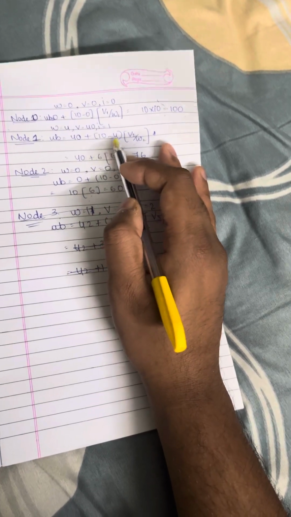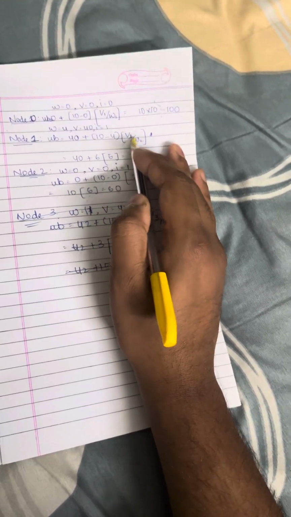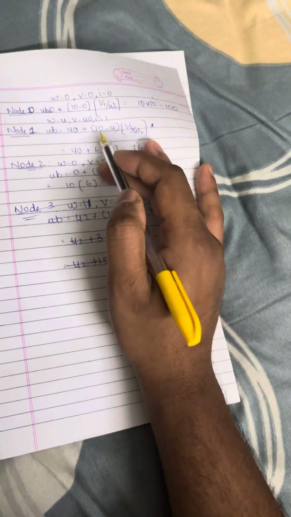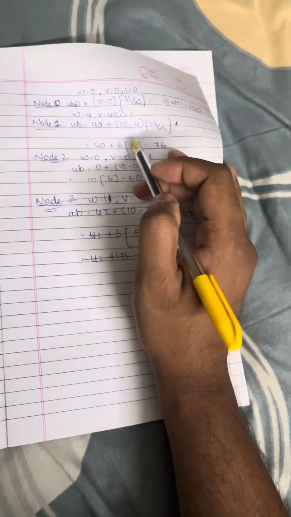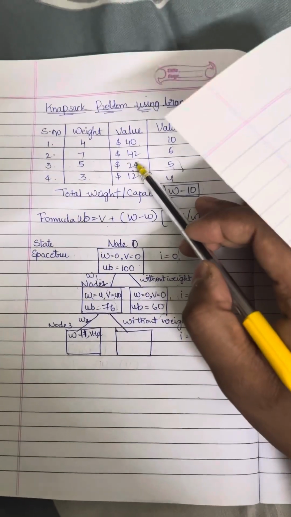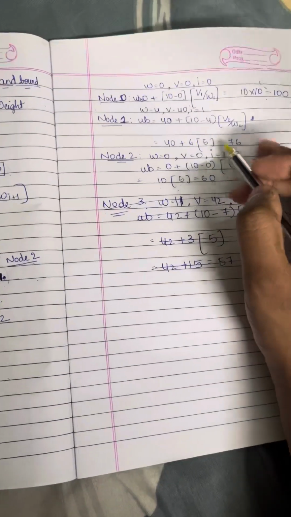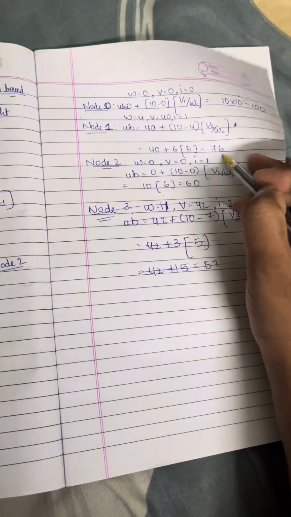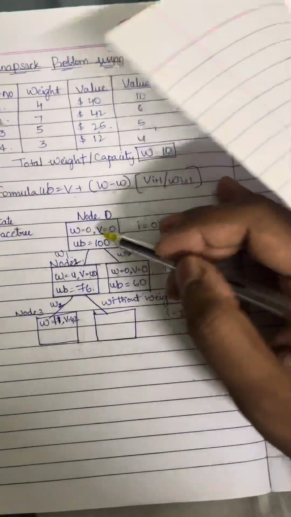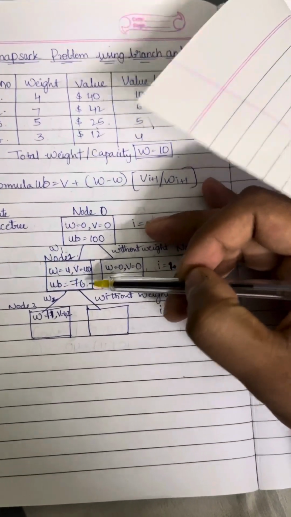Value plus weight minus weight into second value by second weight: 40 plus 6 into second value by second weight, which is 6. We'll get 40 plus 36 is 76. Let's put the value over here. Upper bound value is 76.